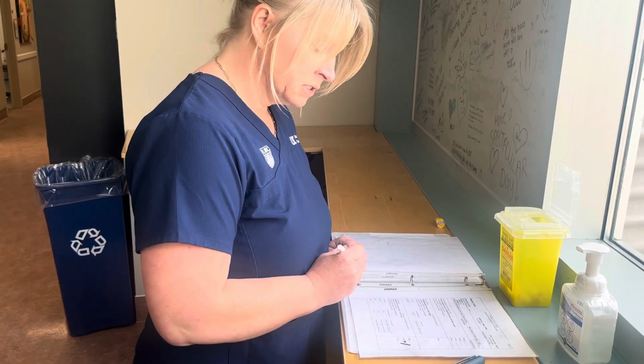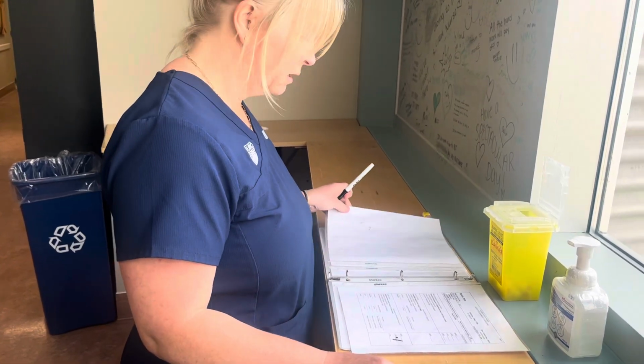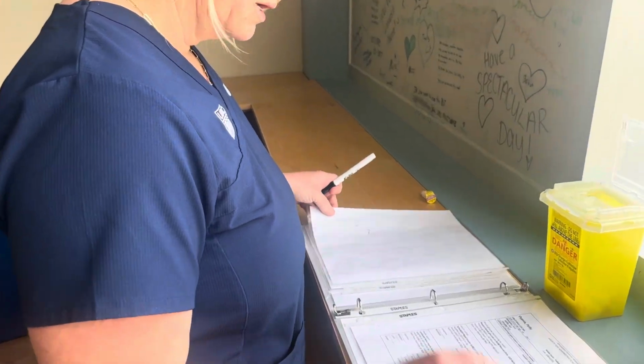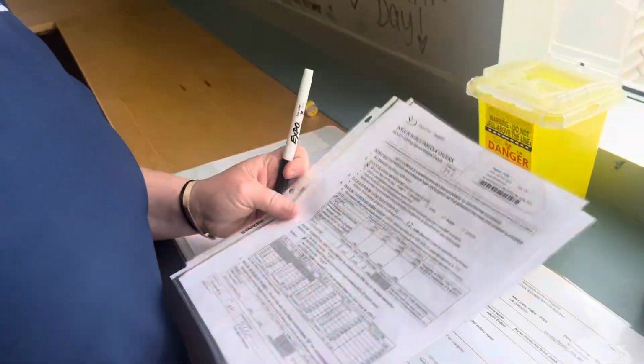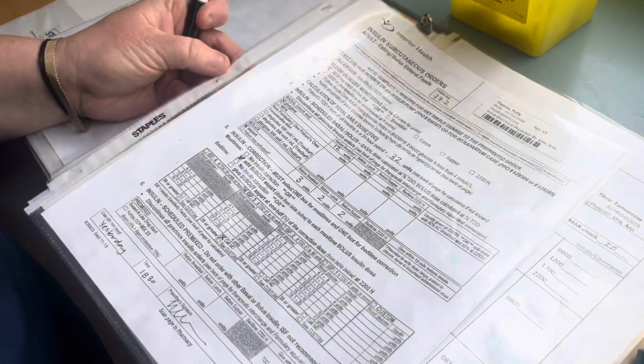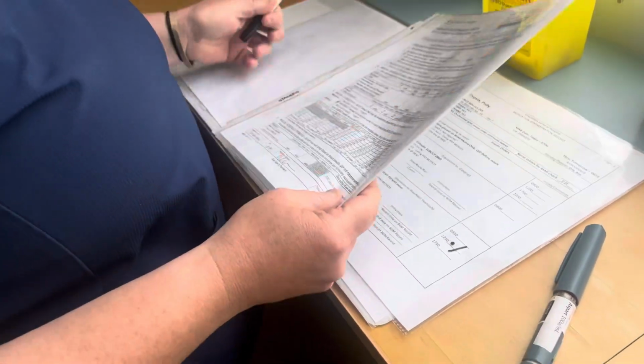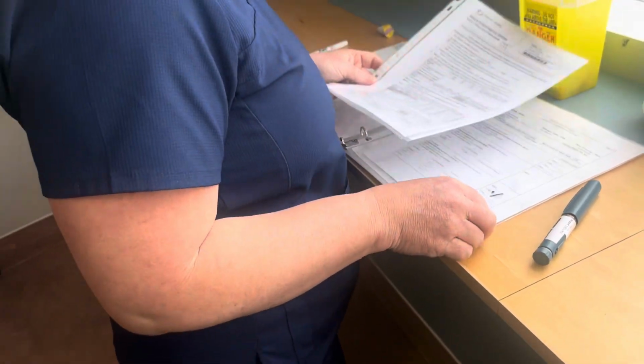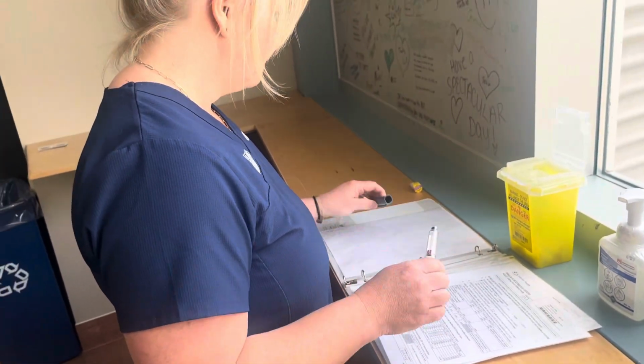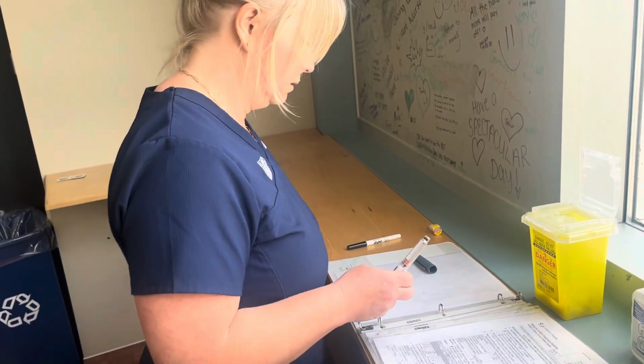At this point, I would get an independent double check because it is a high-alert med. So I'd get another nurse to come. I would present her with this information, the records, the blood glucose records, what the blood glucose is. And then I would let her verify that the dose is correct. So at this point, we're going to prep the pen.